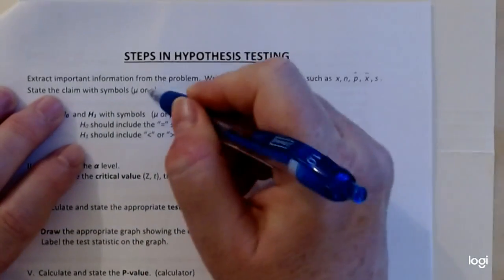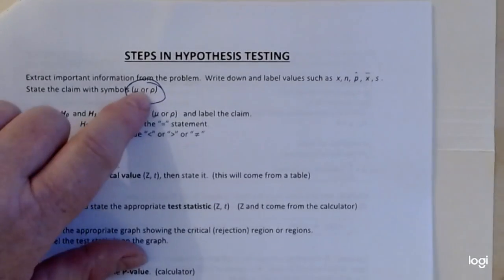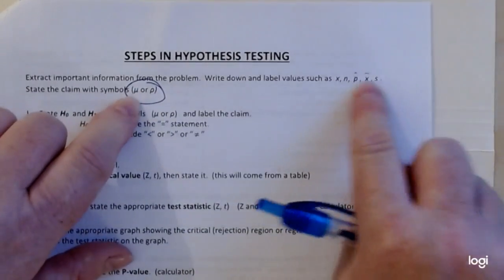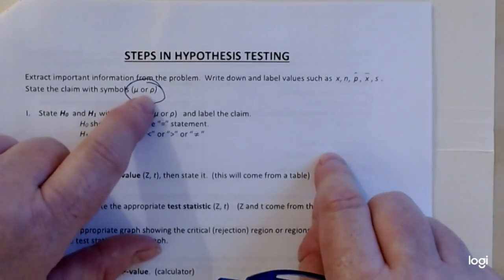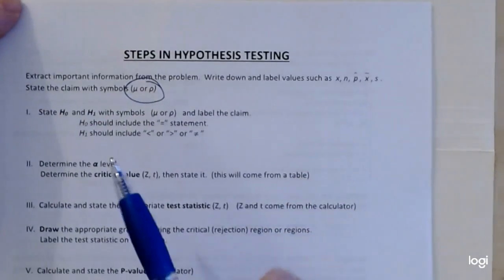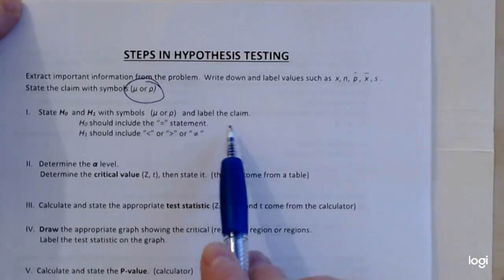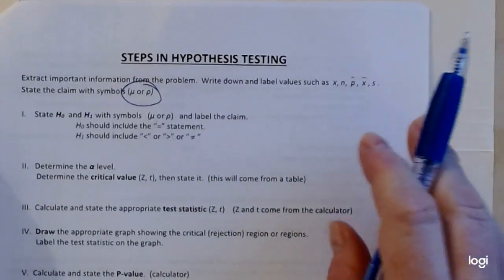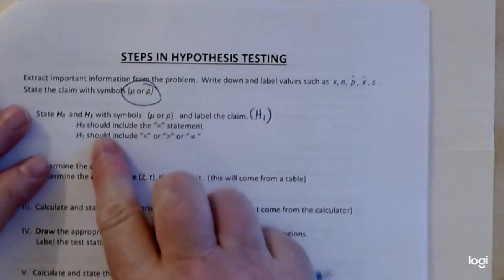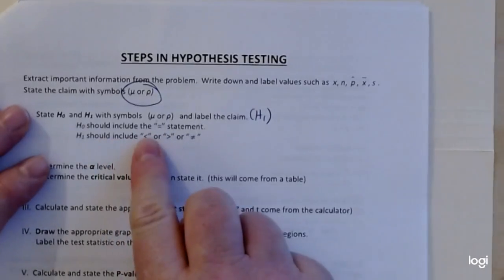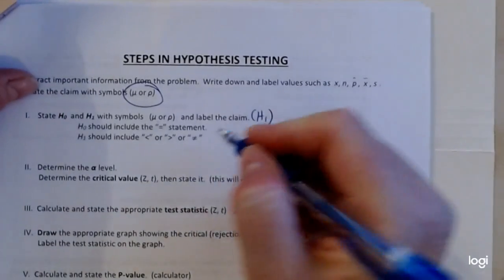State the claim with the symbols. These are the parameters we're going to be testing in this chapter. So our parameter will involve one of these. These are the test statistics. We don't involve those in the hypothesis. The hypothesis is a hypothesis about a parameter. So we state H0 and H1 with symbols, one of these, and we label the claim. The claim is always going to be H1. That is the claim. So H naught should include the equal statement and H1 should include either less than, greater than, or not equal, and that is going to be the claim.